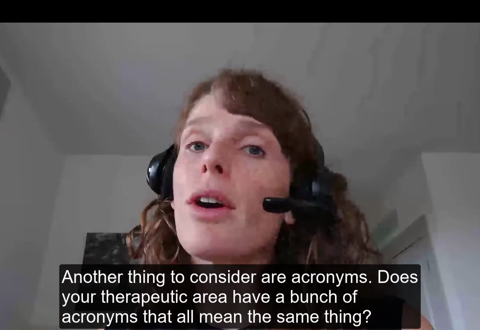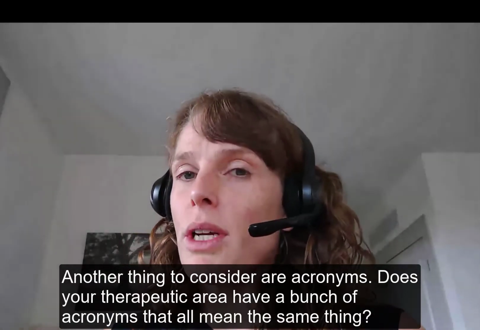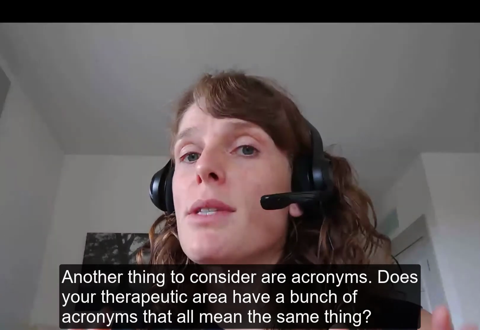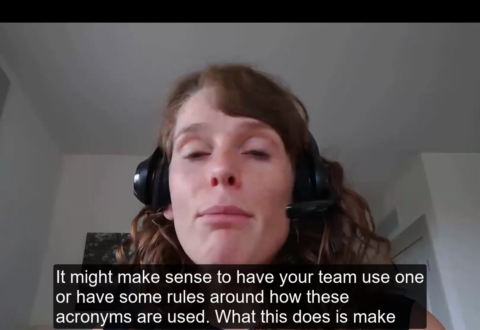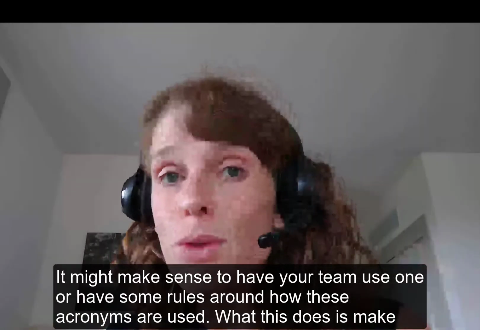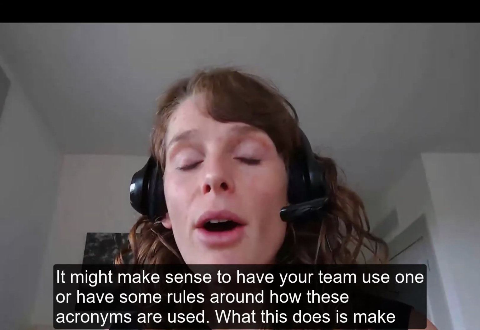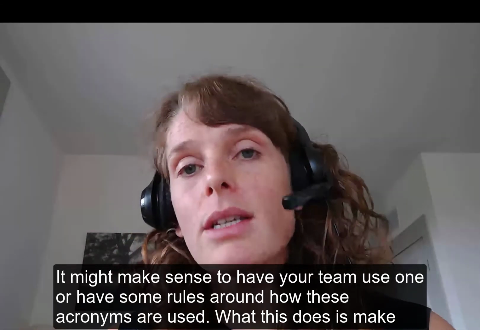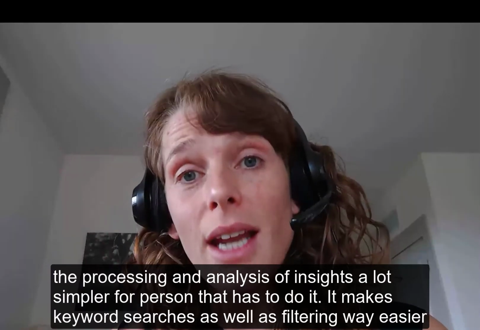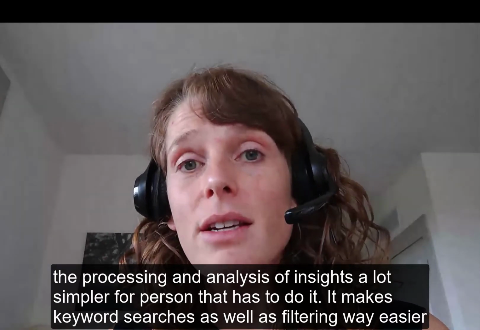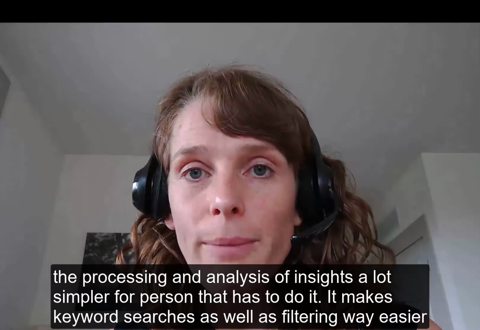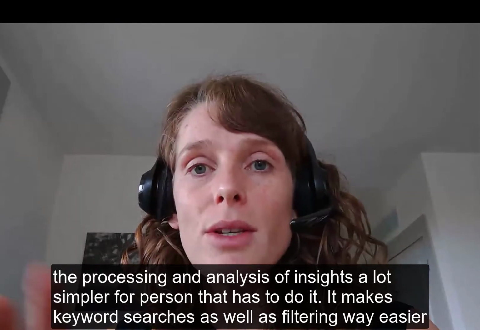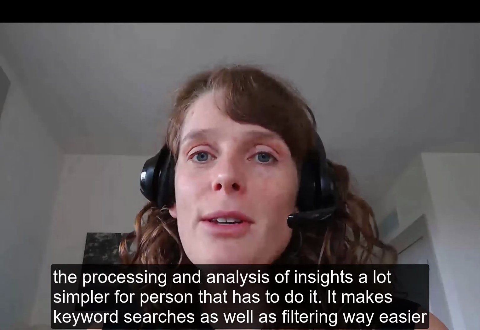Another thing to consider are acronyms. Does your therapeutic area have a bunch of acronyms that all mean the same thing? Might make sense to have your team use one or have some rules around how these acronyms are used. What this does is makes the processing and analysis of the insights a lot simpler for the person that has to do it. It makes keyword searches as well as filtering way easier.